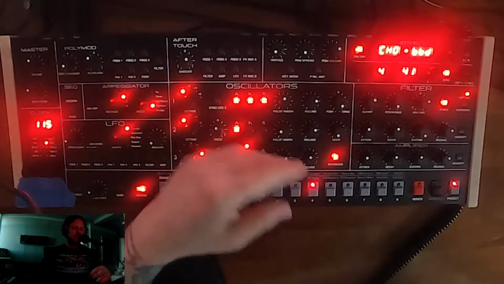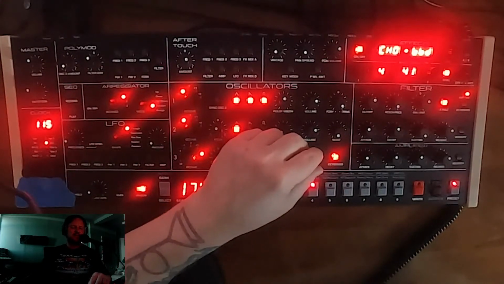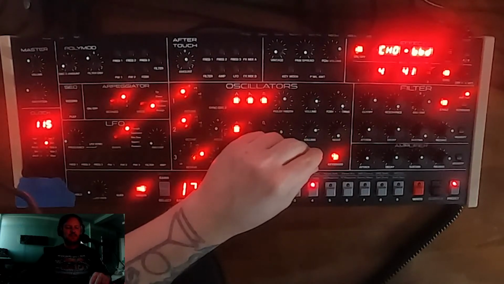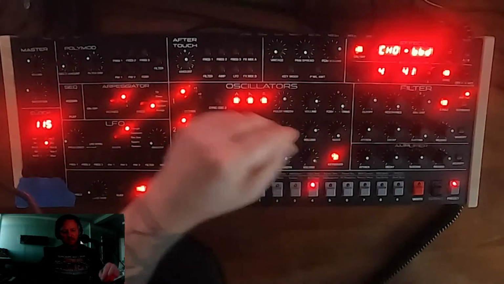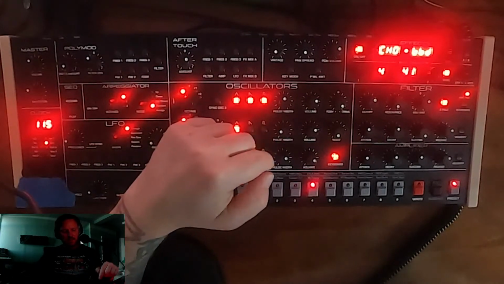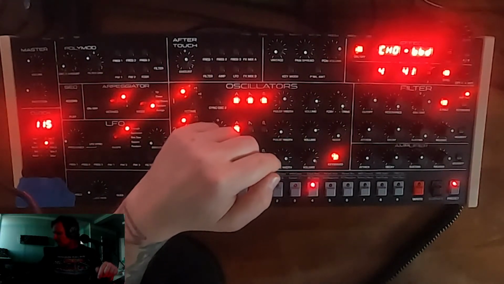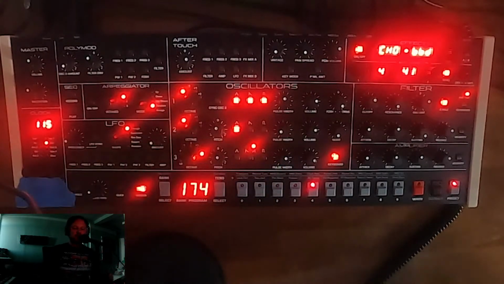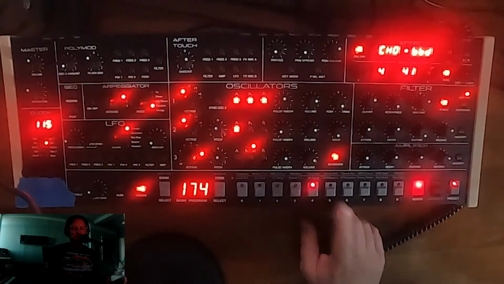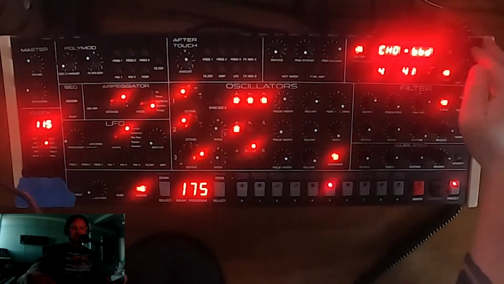It sort of cuts through. I'm going to play around with the volume to see if I can get the relationship a little bit better. That's really nice. I'm going to save a version of that to 175.